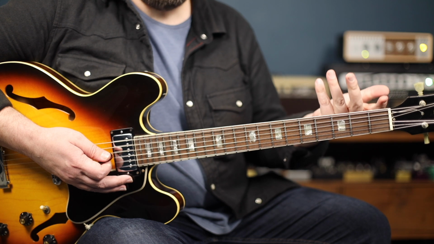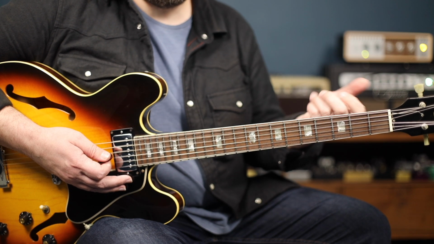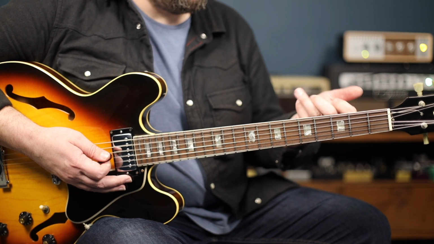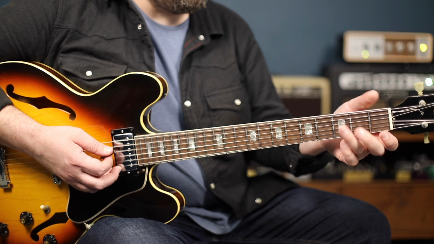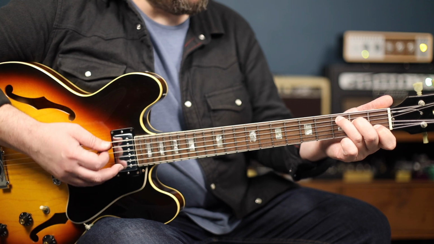Alright, so now let's do it with an arpeggio. We'll take a C dominant 7 arpeggio and use these same 5 positions to map that out. So if we play down here, we would get this.